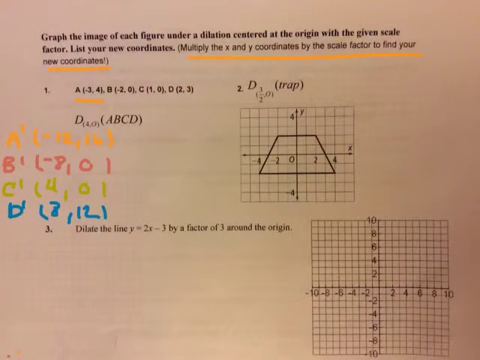In 2, it's the same concept. We have this point here, which is negative 4, negative 2, and the scale factor is 3 over 2, because again, that's what's written first in the parentheses.